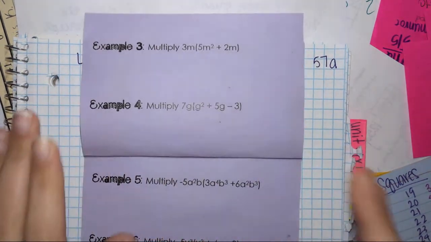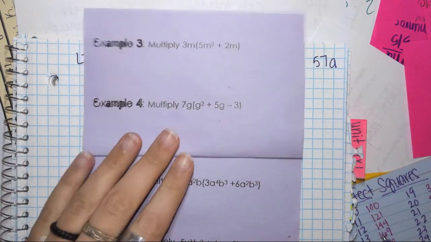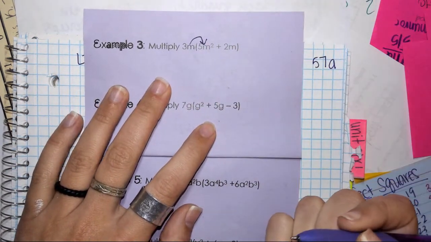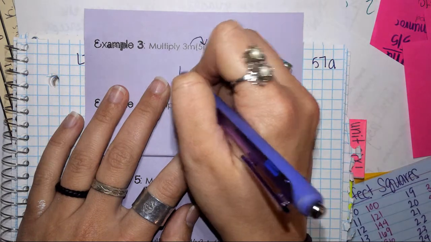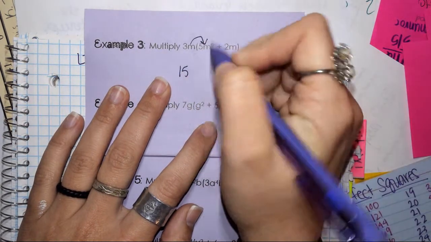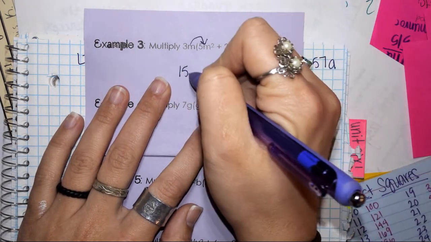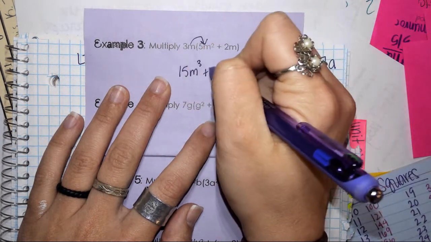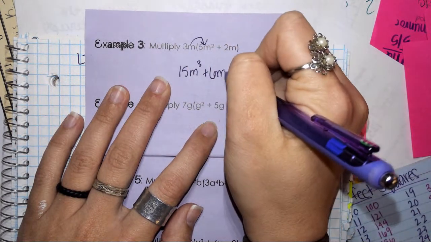All right, so how do we get rid of parentheses? We distribute. We're going to do 3m times 5m squared. Well, what's 3 times 5? 15. M times m squared is m cubed. 3 times 2 is 6, m times m is m squared.